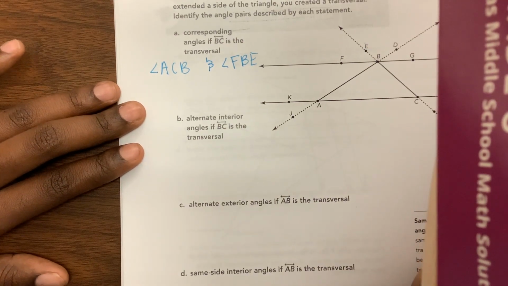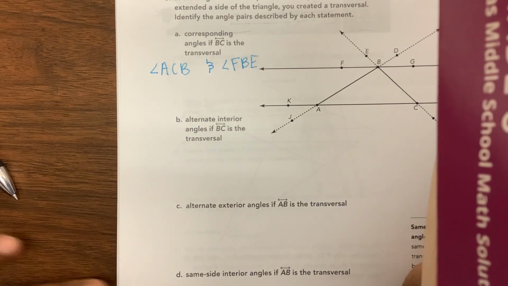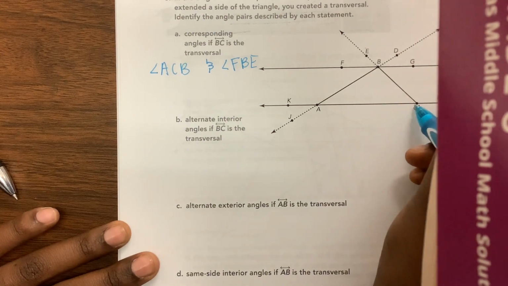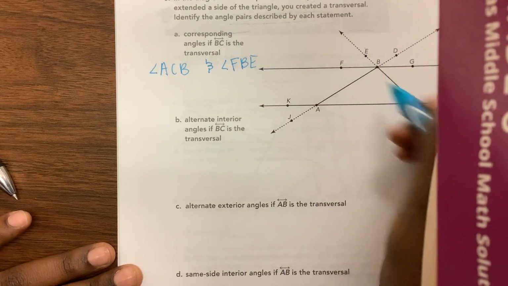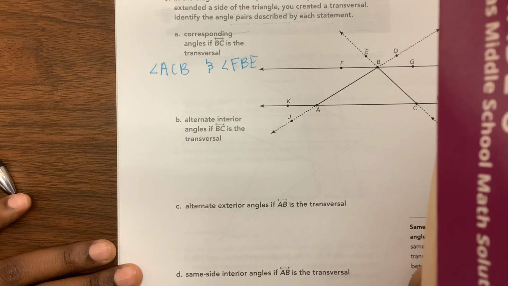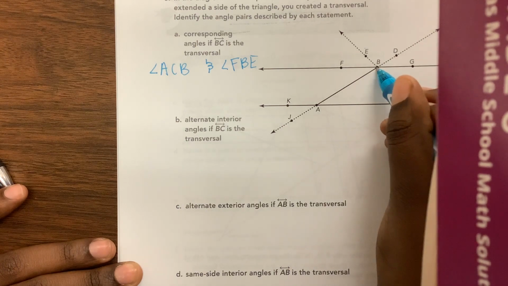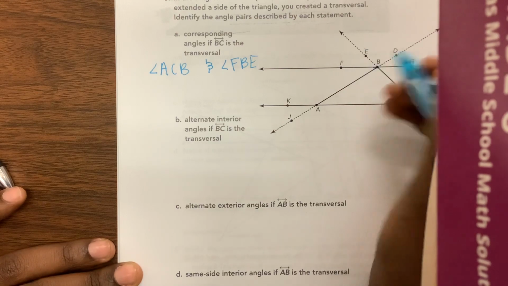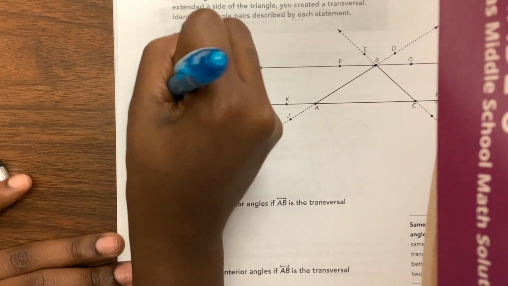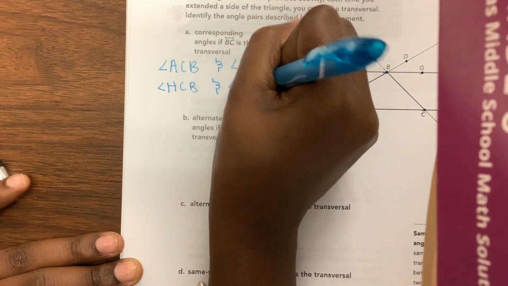Remember, your corresponding angles are going to have the relatively same geometric position in the figure, and they should have congruent angle measurements. If you look at this one and this one, they do very much look like they're the same. Another corresponding angle: if we have HCB, then we should have GBE. So angles HCB and GBE.